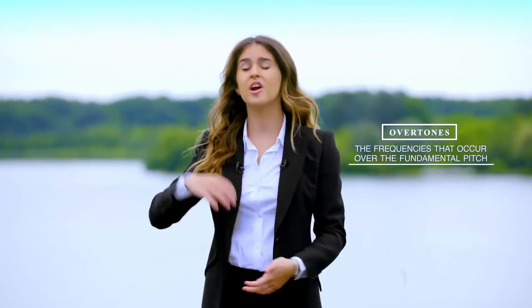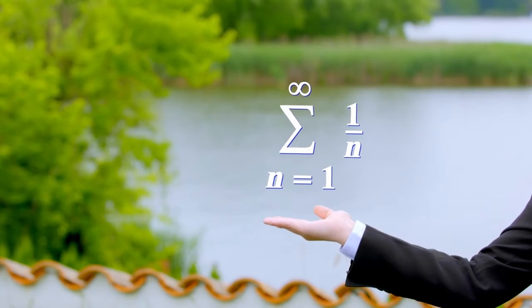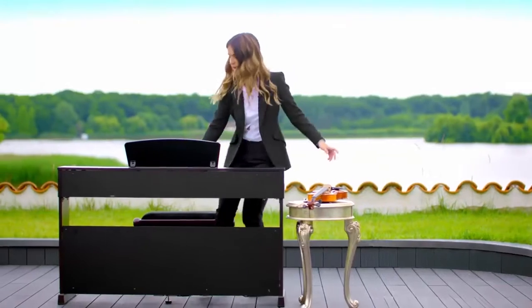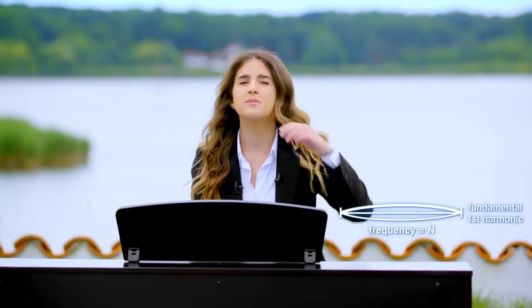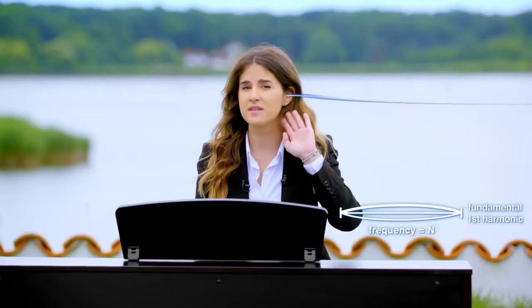What is fascinating is that there is a defined mathematical relationship between the wavelengths of these overtones. They follow something called the harmonic series. If I play the E note on the piano, it rings at a frequency of 41 Hz. This is what the human ear perceives to be the pitch of the sound.